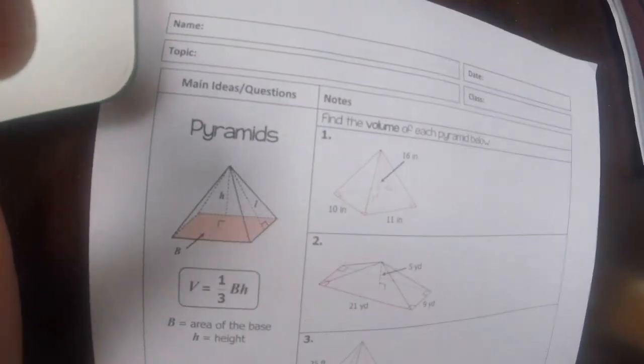We're going to continue with volume today. We're going to be doing cones and pyramids.